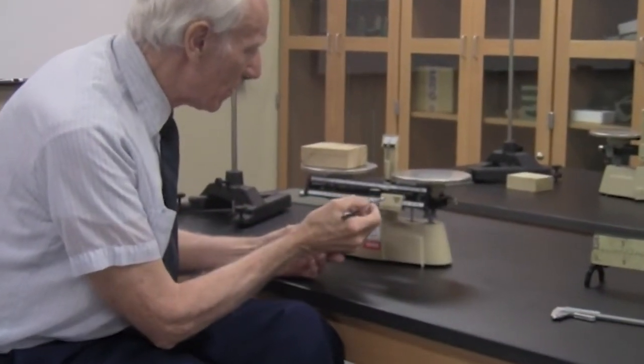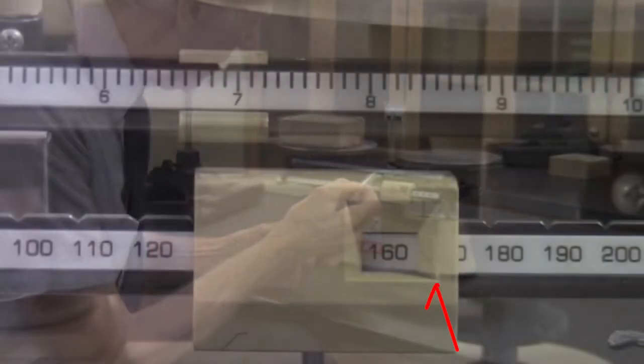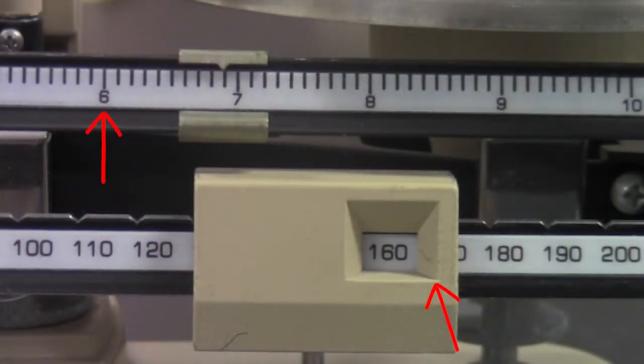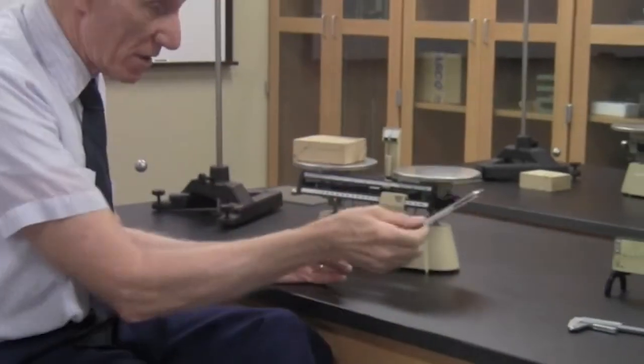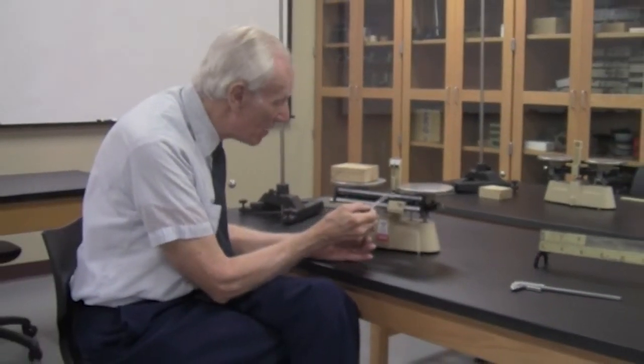So the reading is 166 grams, and I get the next decimal point here, and it looks like it's just a little under the 9 mark. So I would call it 166.89 grams if you really want to push it to the nearest hundredth of a gram, which theoretically you can measure it to if you, again, like you did with a meter stick, interpolate in between these lines.